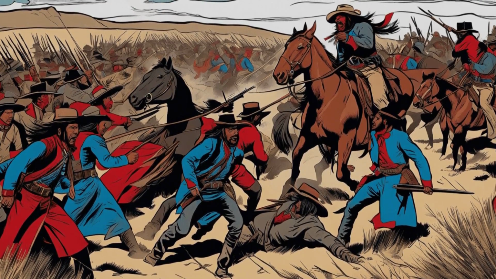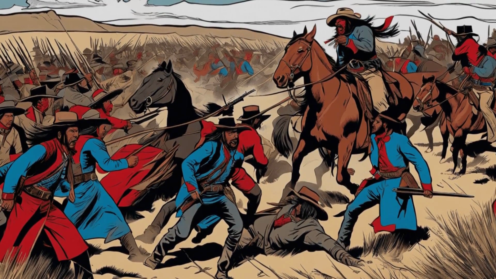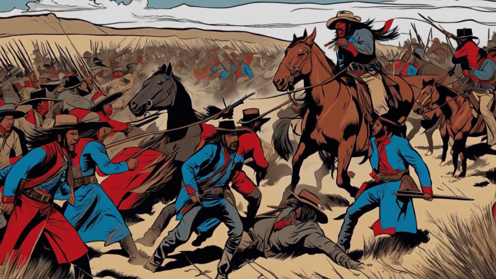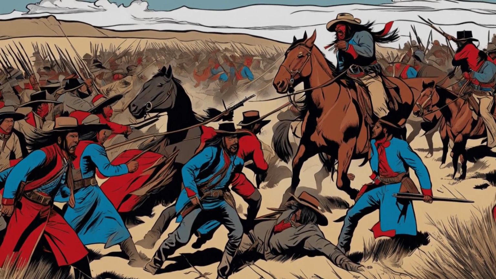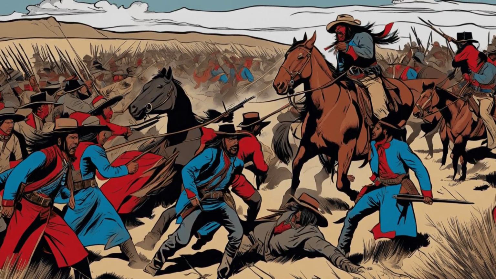Colorado militia attacked a peaceful Cheyenne and Arapaho village, resulting in the brutal deaths of many Native Americans, including women and children, which intensified the conflict.